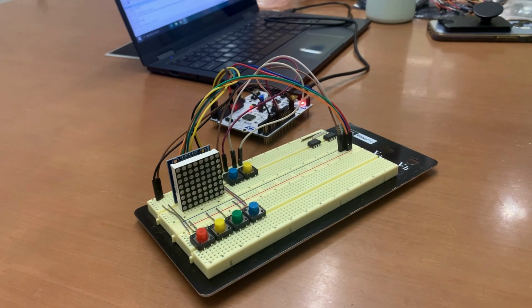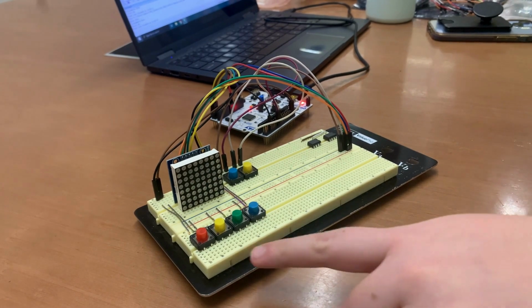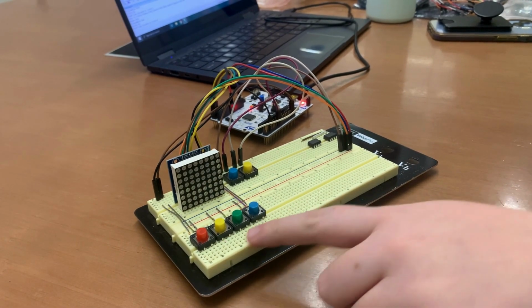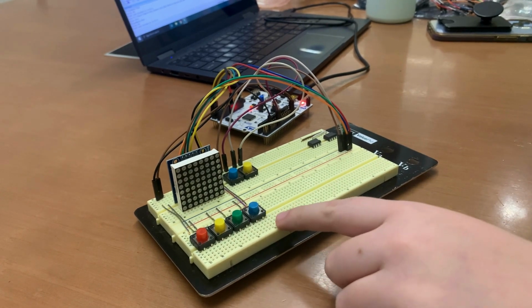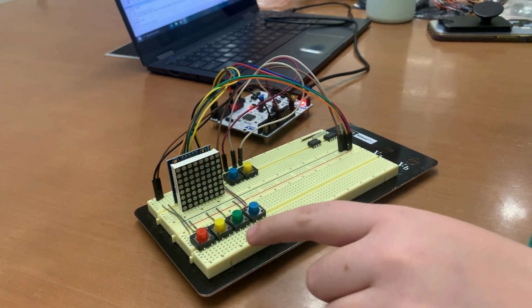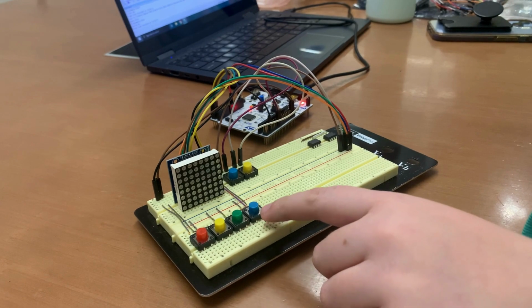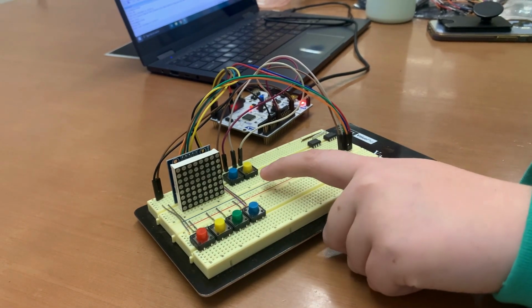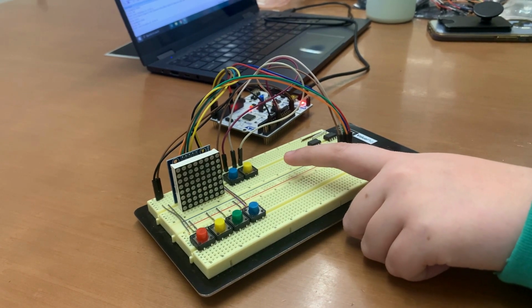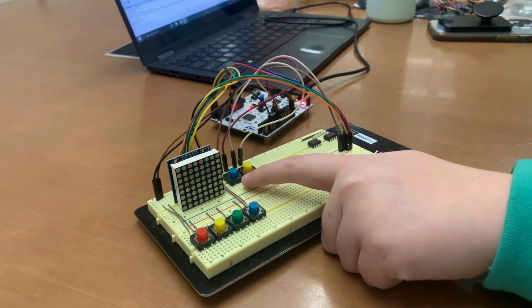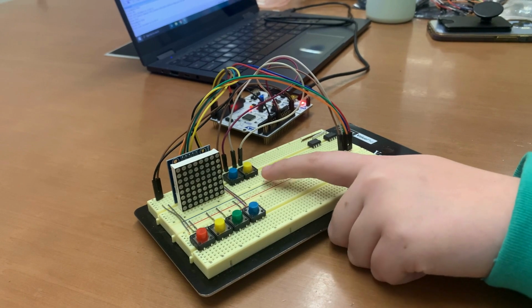This is the setup of our project. If you look below, the first thing you will see are the 6 buttons used to control the game. The 4 buttons at the bottom are our directional buttons, that being up, down, left, and right. Up at the top, we have our 2 control buttons, which are connected to the microcontroller as external interrupts. The blue button begins the game, and the yellow button selects the difficulty.